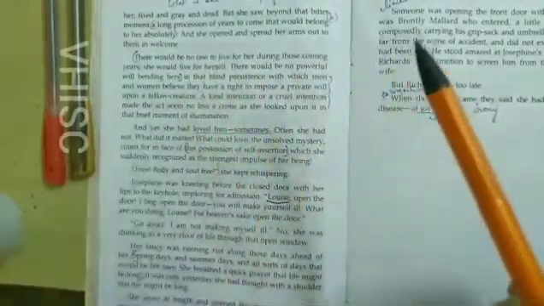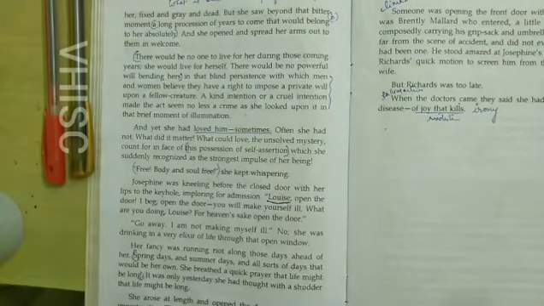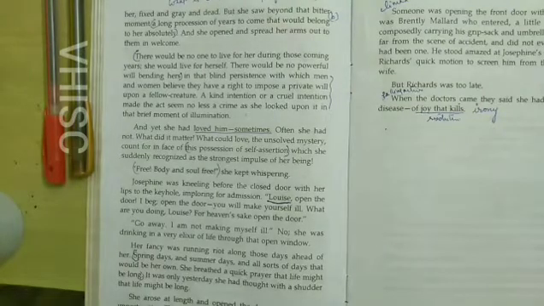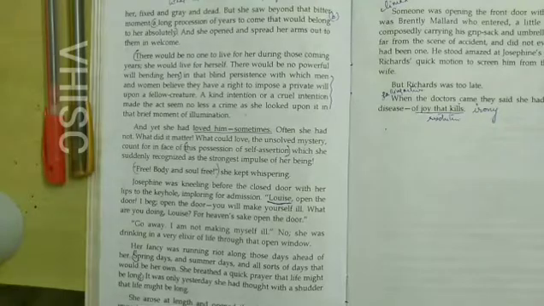That is point number one. She is looking forward to the number of years that she is going to live. That is belonging only to her absolutely, her own life. And she opened and spread her arms out to welcome them. Welcome the beautiful years she was going to live alone.